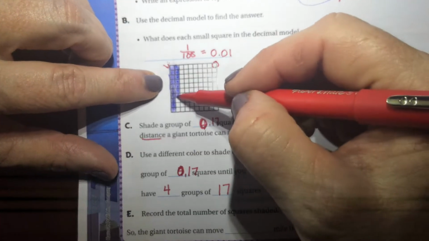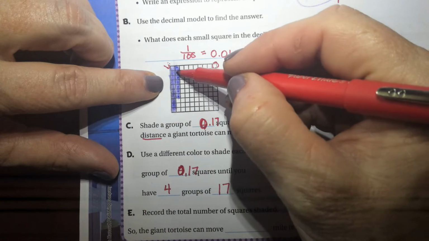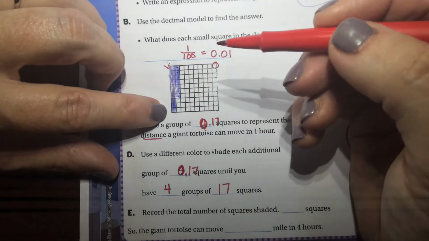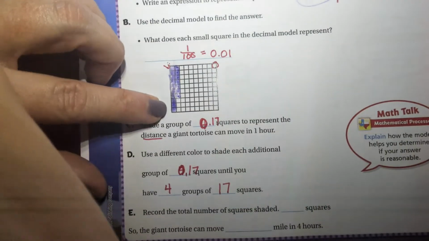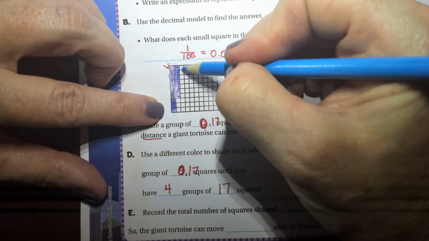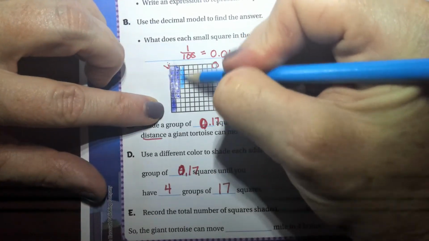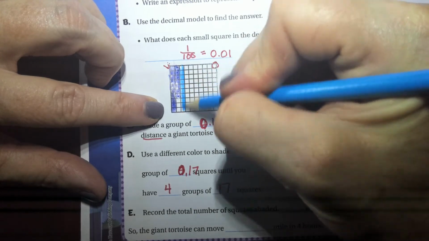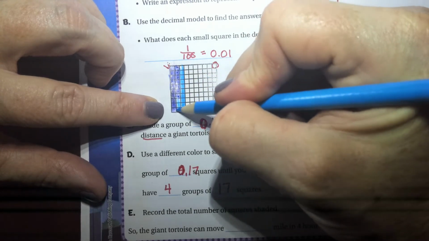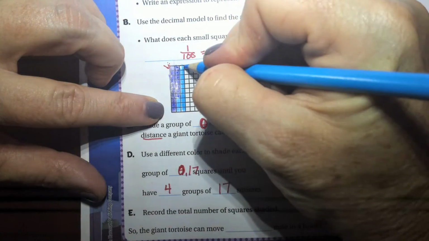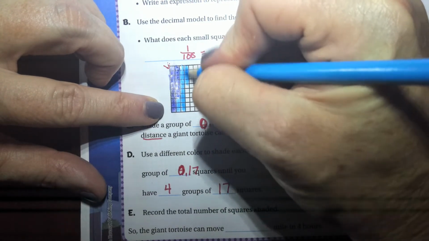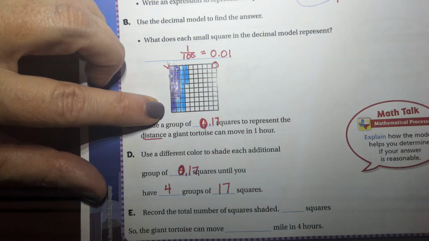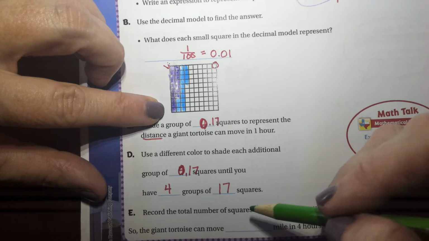We've done 10, 11, 12, 13, 14, 15, 16, 17, and now I want to shade 17 more. So I know here is one group of 10, 11, 12, 13, 14, 15, 16, 17. So now I have 2 groups of 17. Now again, that's only 2 groups, and I need 4 groups.